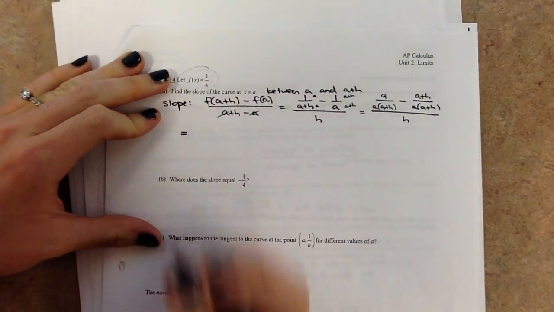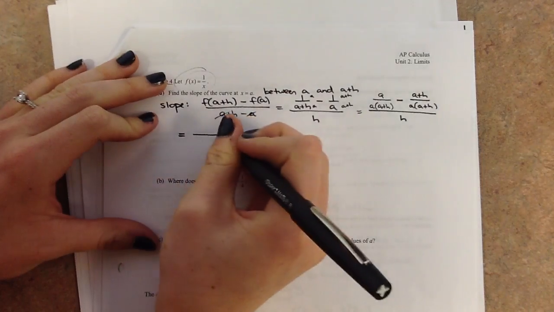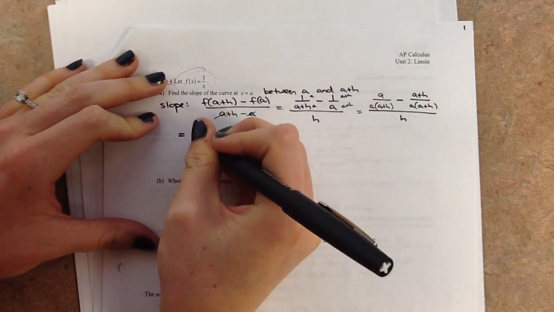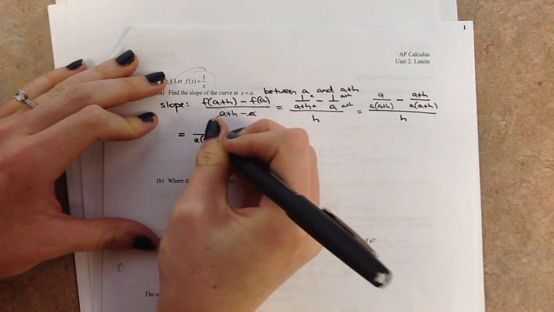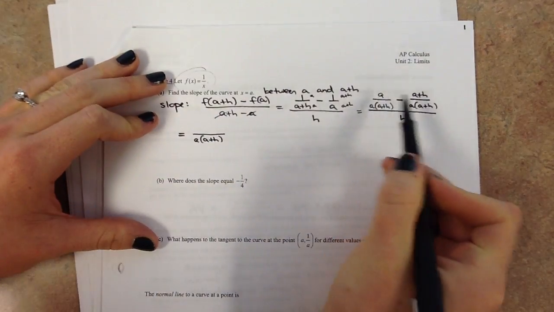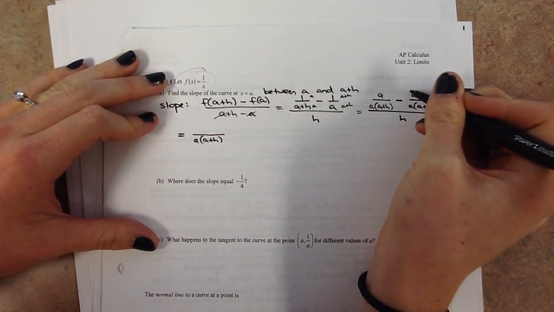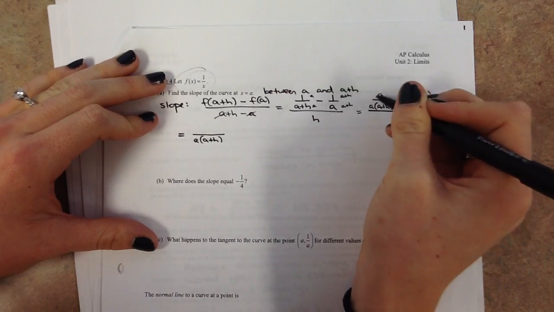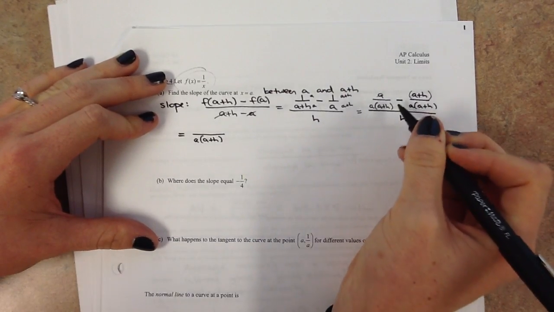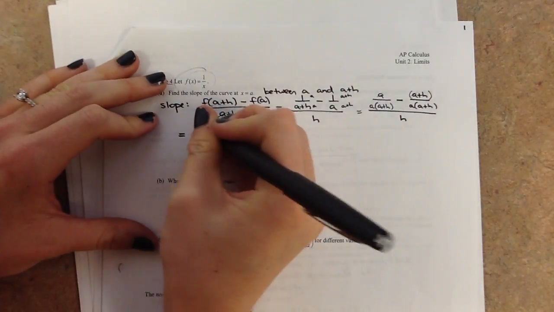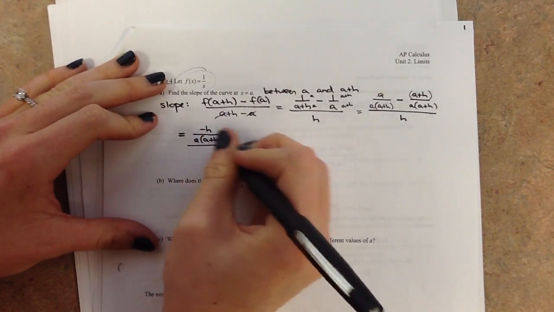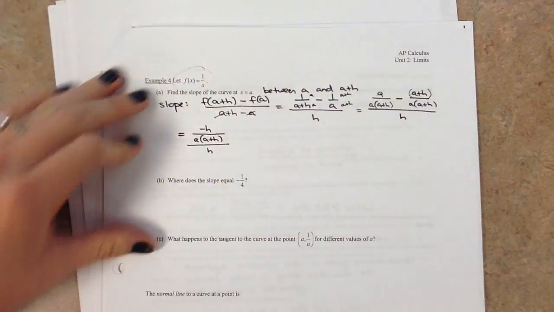So this equals, if I simplify this down, a common denominator of a times a plus h, and then in the numerator I'm doing a minus the quantity a plus h. So the a's will cancel, but be really careful here because I'm still subtracting the h. So I'll actually have a negative h in the numerator, and then over that h in the denominator.